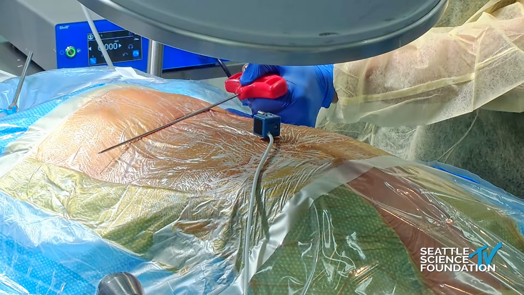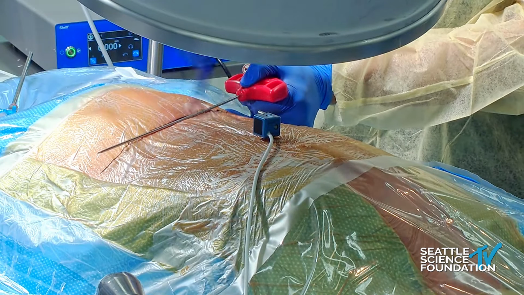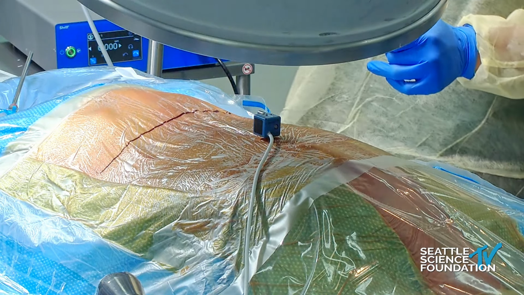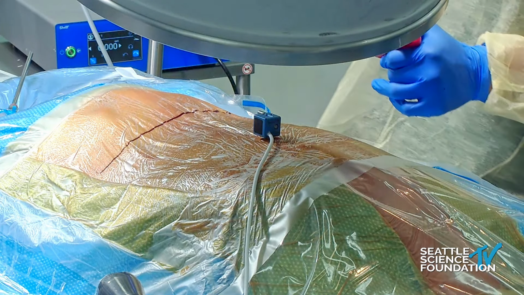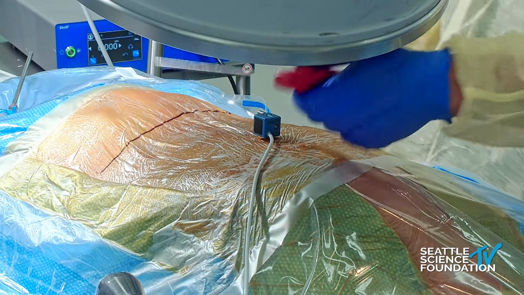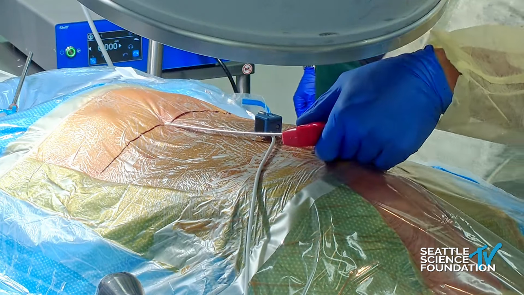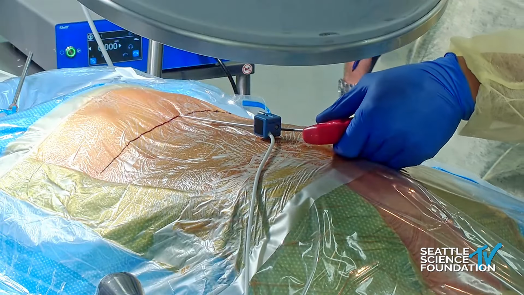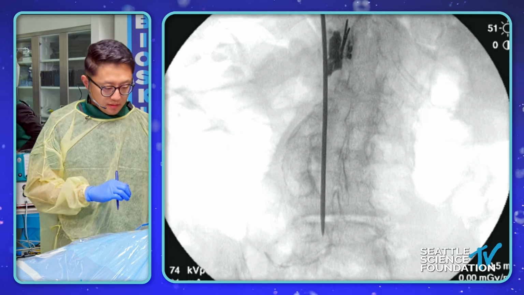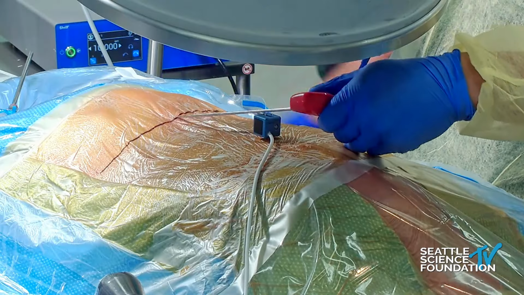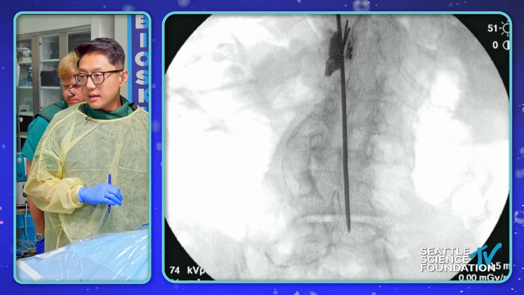So this marking, usually I use that as a reference point for the radiographer to look at the wag, how much wag should be done once we go lateral. And then I'll mark the midline as well. Let's take a shot there. Okay, one more shot there. Okay, one more there. Okay, one more there. Okay.